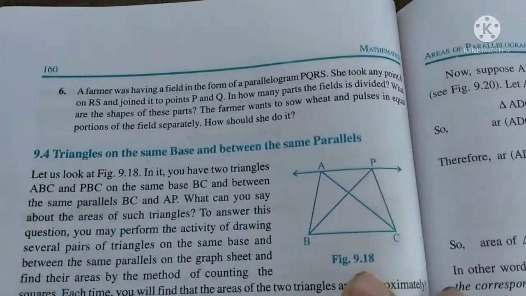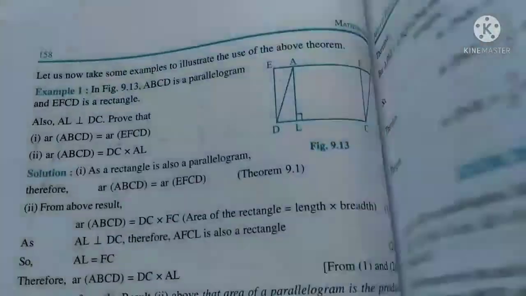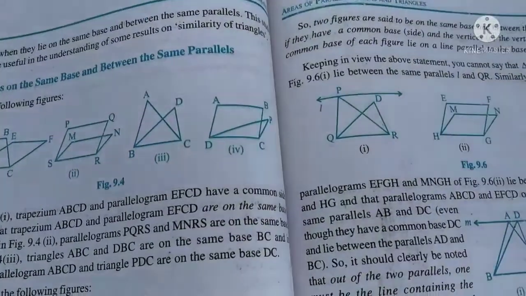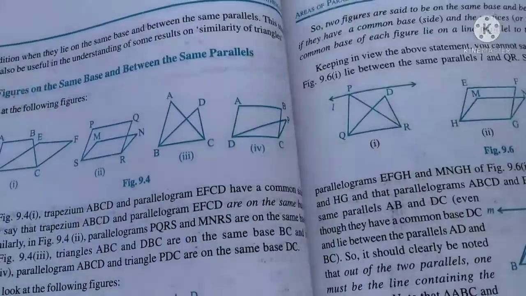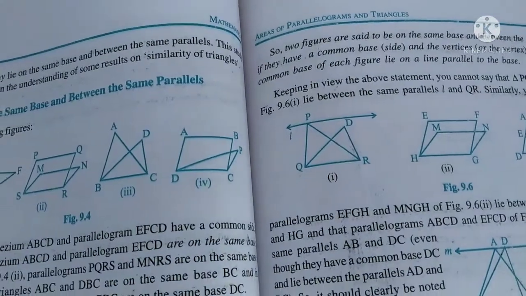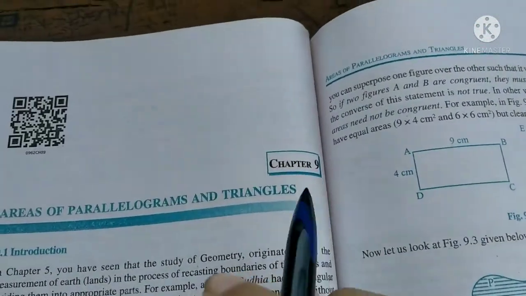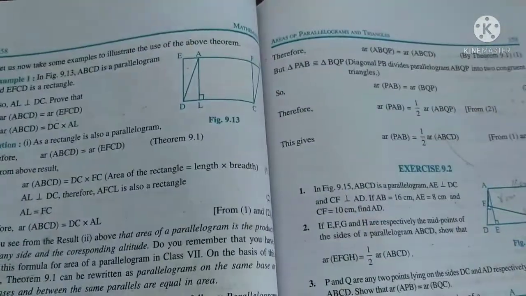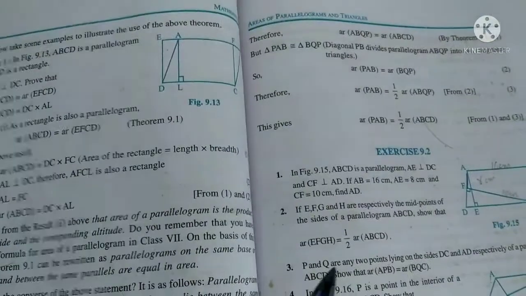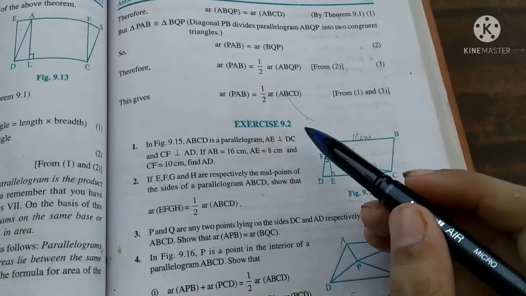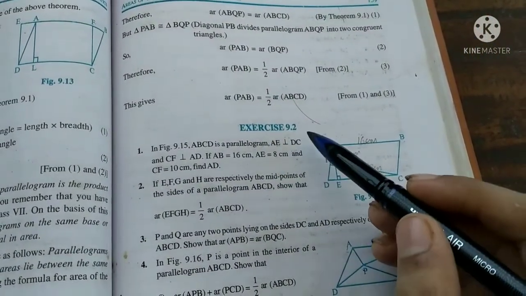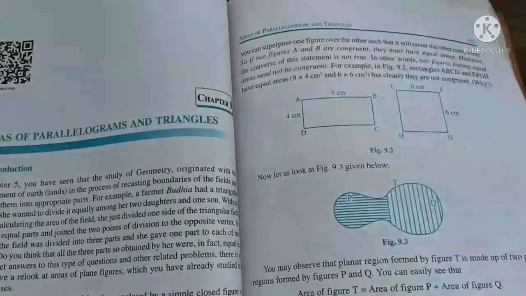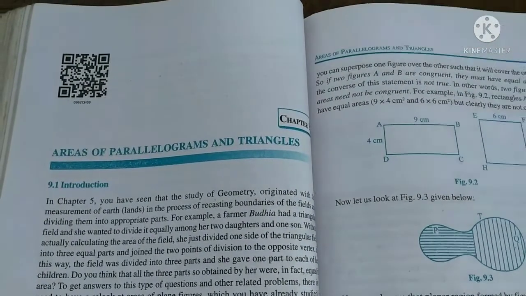Another question is there, question number 6. We will discuss it later. In this video, you see, I gave 2 videos from chapter 9, areas of parallelograms and triangles. In the first video we discussed some of the theorems and examples, and in the second video we discussed exercise 9.2. So with this our chapter 9 is over.